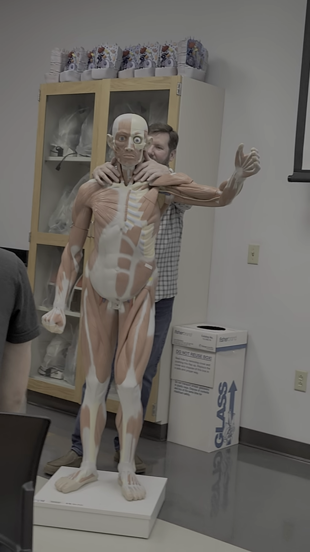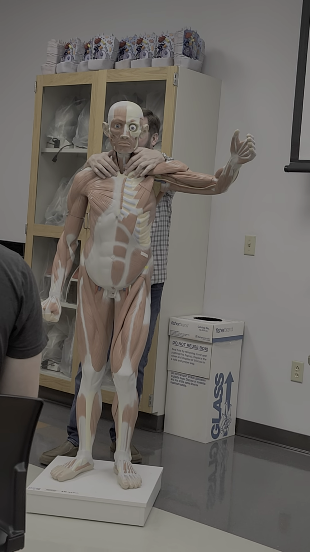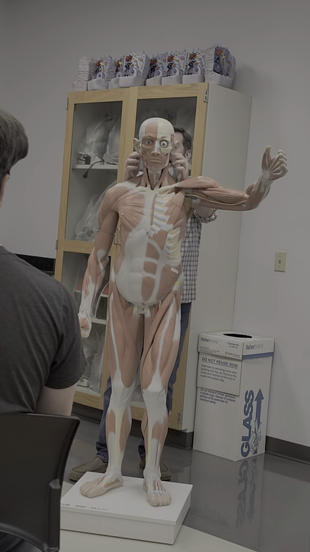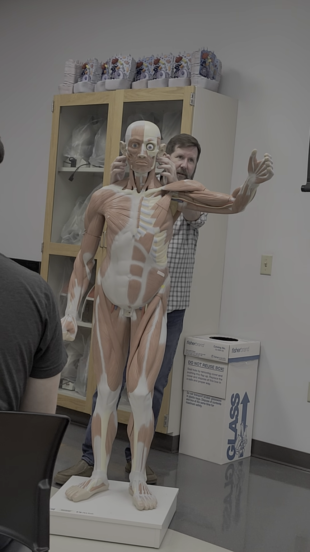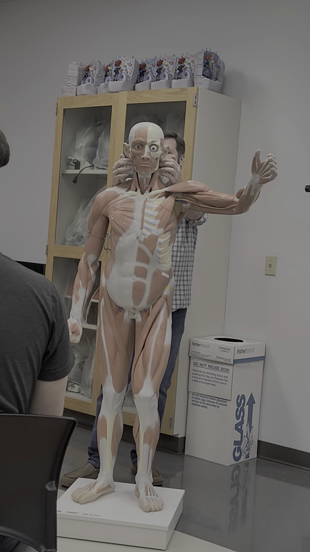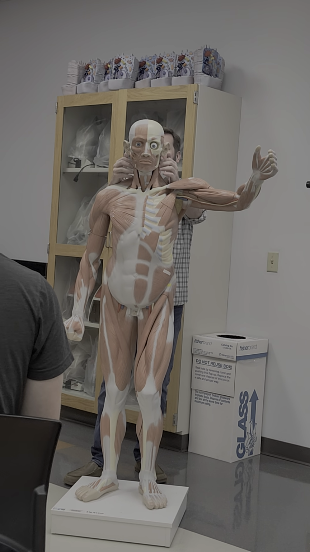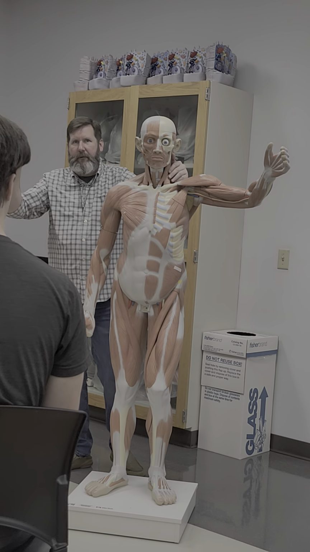So we've got a bone right here, the sternum. The bone right here is called the clavicle. And then the mastoid process is a part of which bone? Temporal. Good. And so the name of this muscle through here is called the what? Sternocleidomastoid. Everybody say it with me.